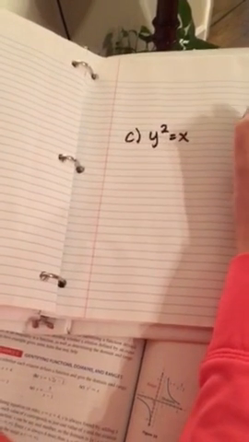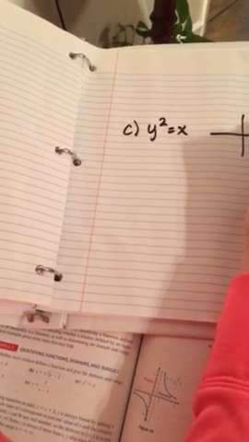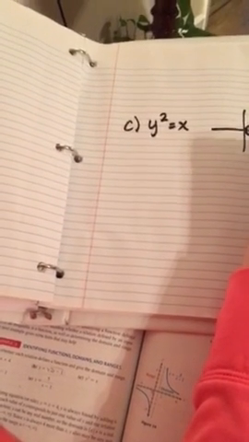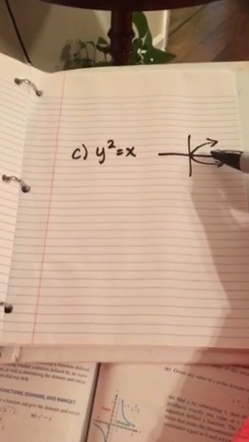Okay, C down here, John, is a parabola. But the y is squared, it's going to turn this way, your parabola. Can you tell from the graph whether it's a function? Not a function, because it fails the vertical line test.